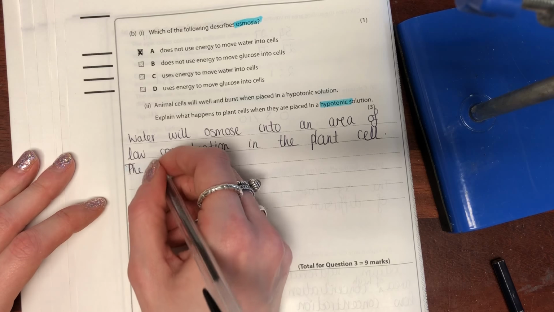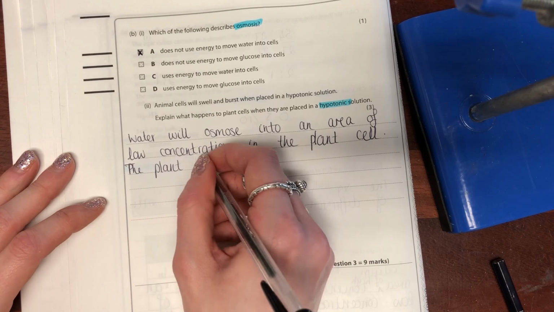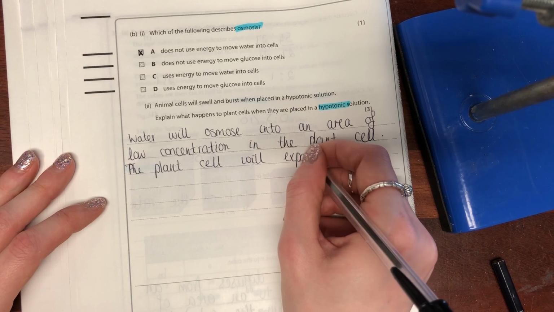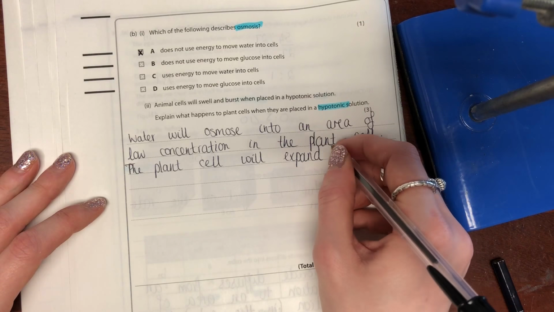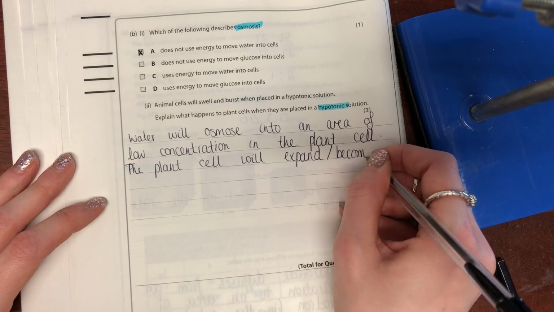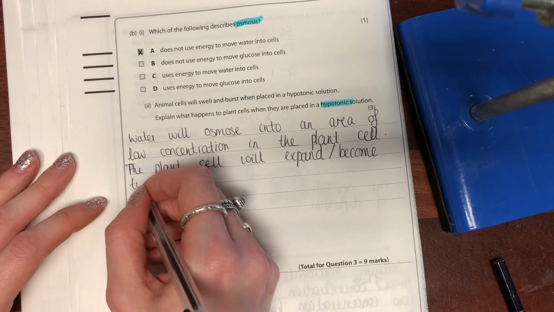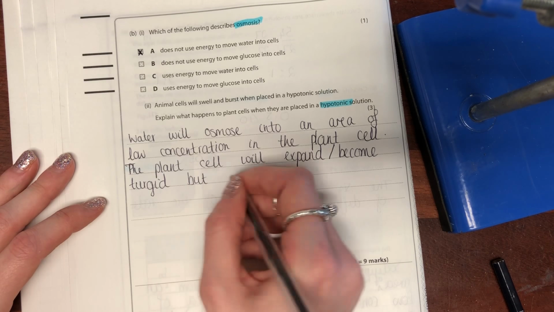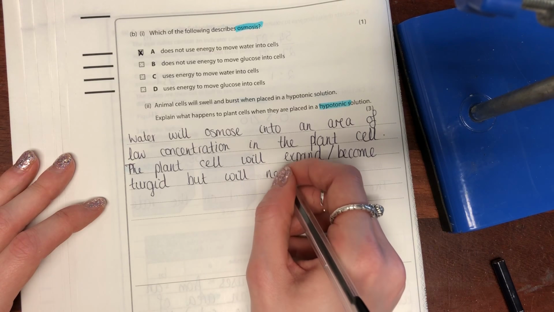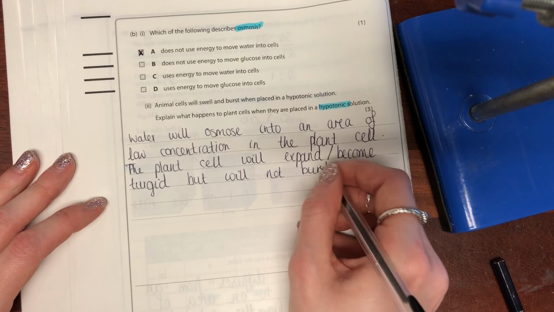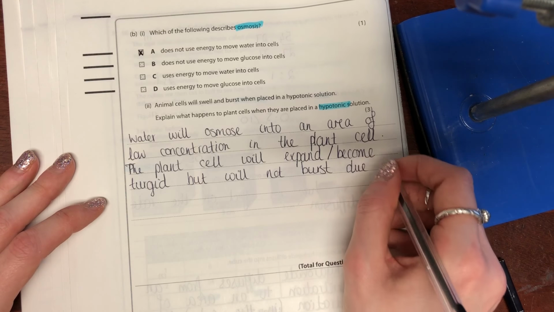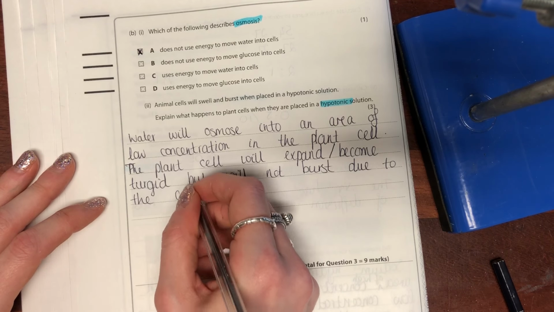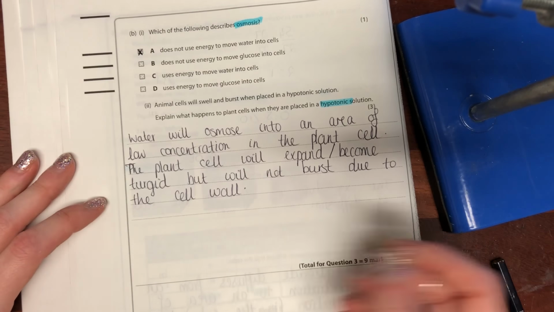The plant cell will expand, become turgid. Becoming turgid means to expand, but it will not burst due to the presence of the cell wall.